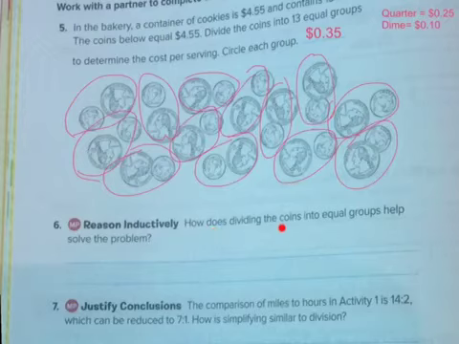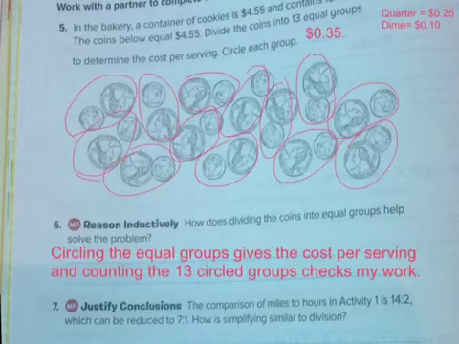How does dividing the coins into equal groups help solve the problem? Well, circling the equal groups gives the cost per serving, and counting the 13 circle groups checks my work as I counted them. There you have it. Go ahead, pause the video and copy this down. Alright, let's add a nice little smiley face right there.